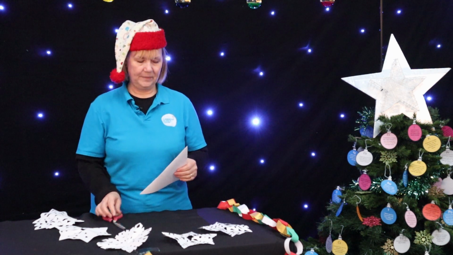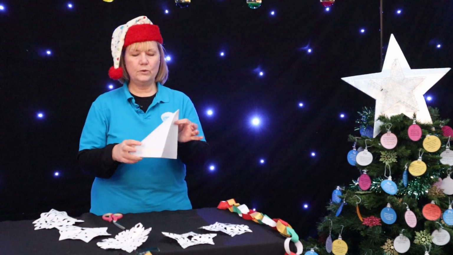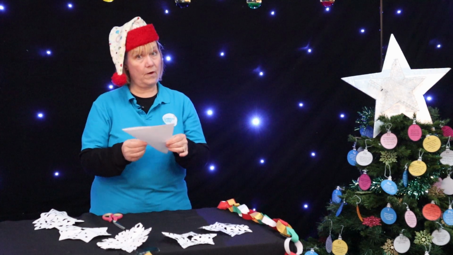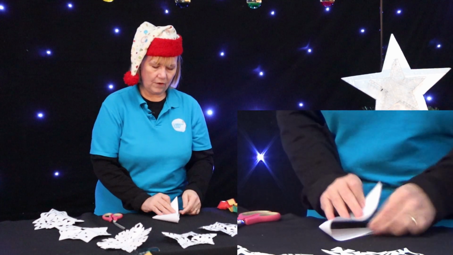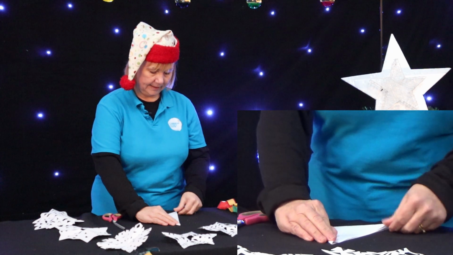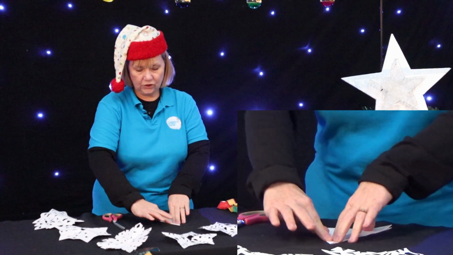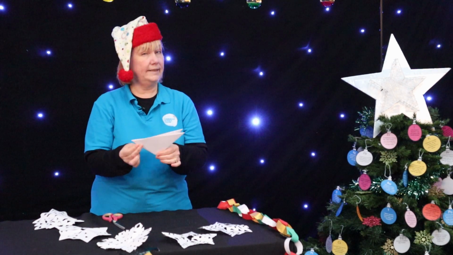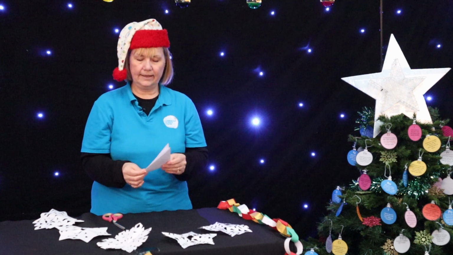and some scissors. So the first thing to do is to fold your square piece of paper into a triangle in half, and then fold that triangle in half again to make a smaller triangle. Try and make sure that your folds all match up because it makes the snowflake a lot neater later.